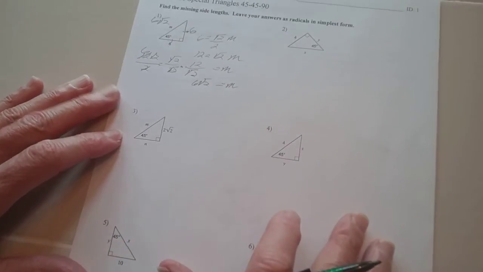Okay, I hope that gives you enough information. Remember, this is a block day, so you've got to do both pages, all right?